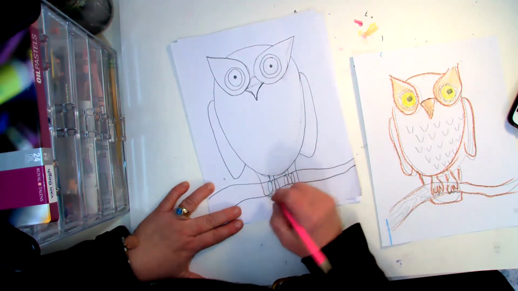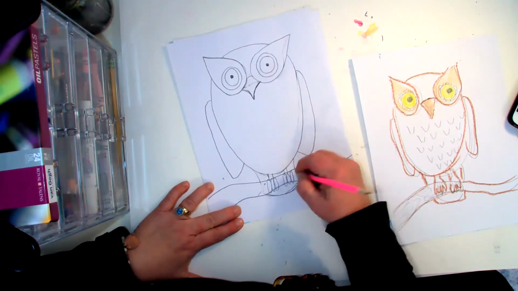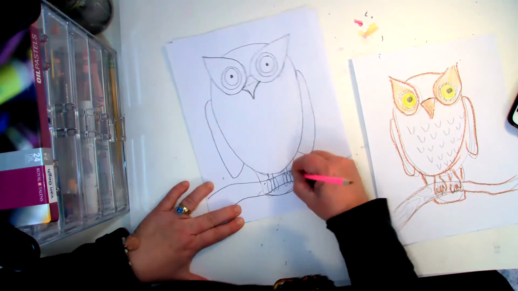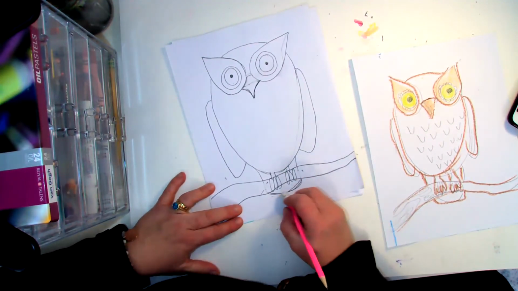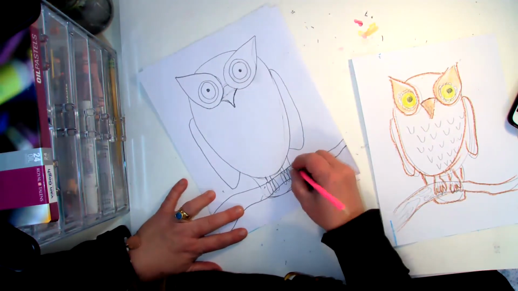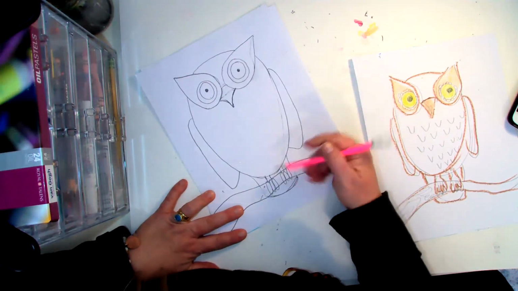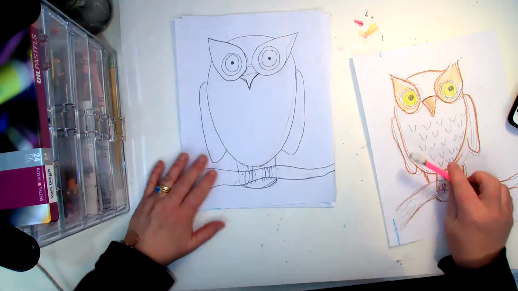And of course, one of the things we are gonna need to erase is the tail. It's gonna be behind our tree trunk. So don't erase his feet, don't erase the tail feather, don't erase your branch lines. We're only erasing the tail line that was showing through the branch because that confuses our eyes.